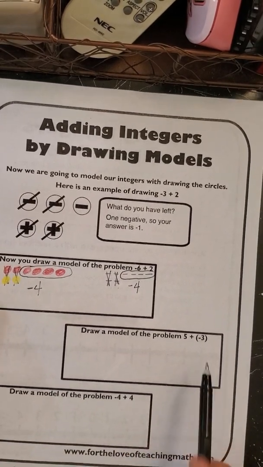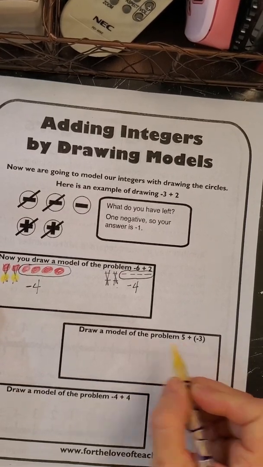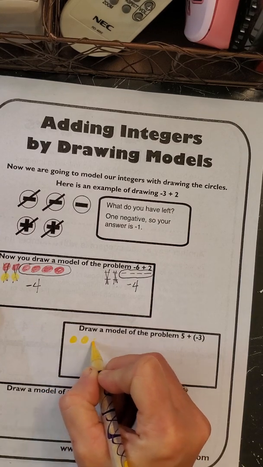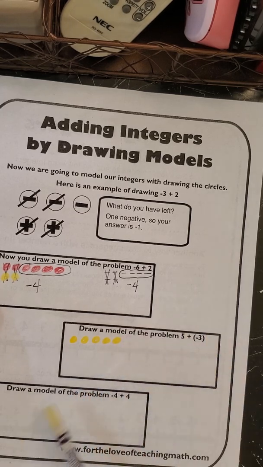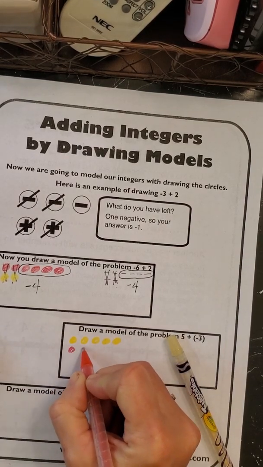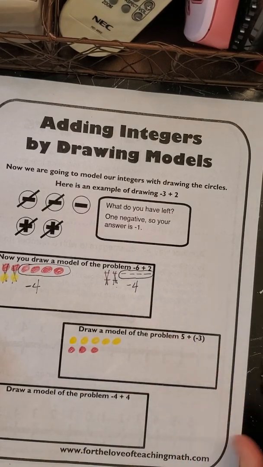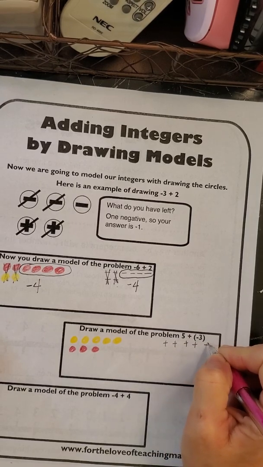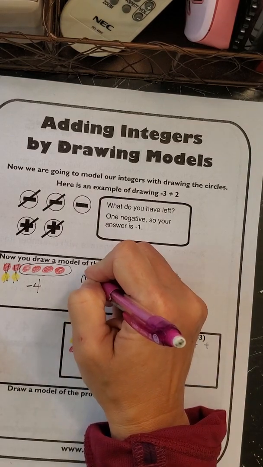Draw a model of the problem 5 plus -3. So now let's draw 5 plus -3. So that's 5 positives. 1, 2, 3, 4, 5. And then -3. 1, 2, 3. You can also draw it just with our signs. 1, 2, 3, 4, 5. 1, 2, 3. Let's put the word or right here.